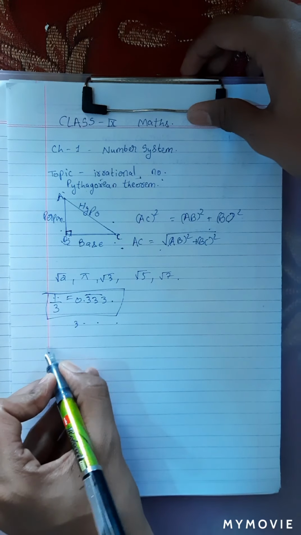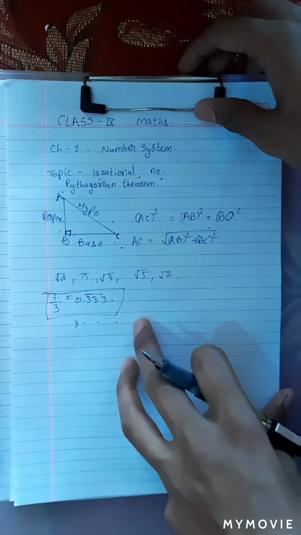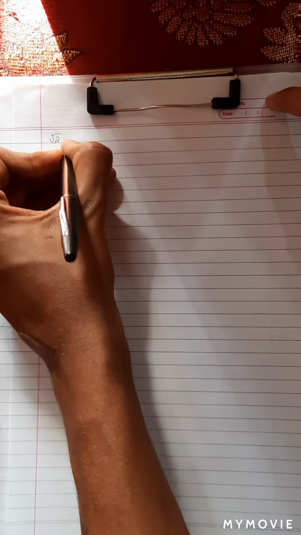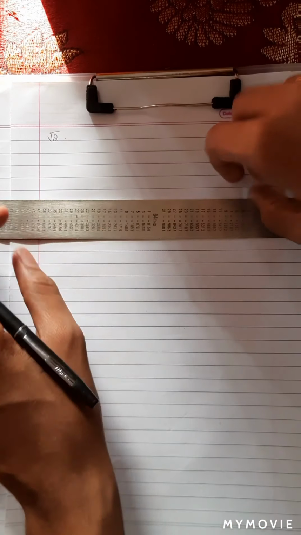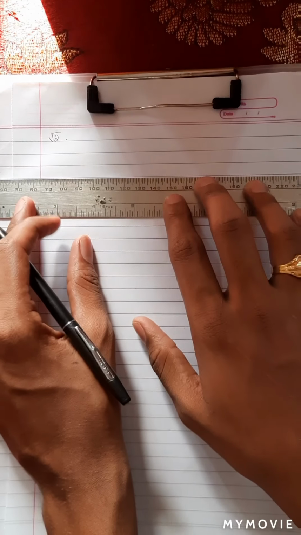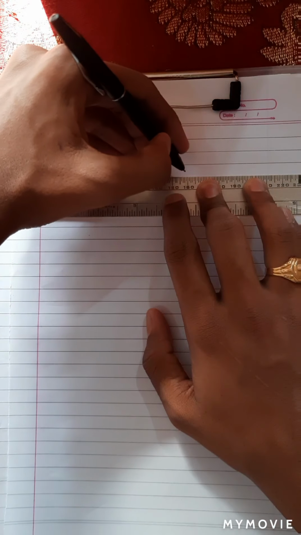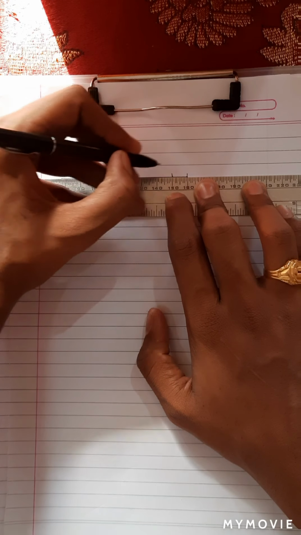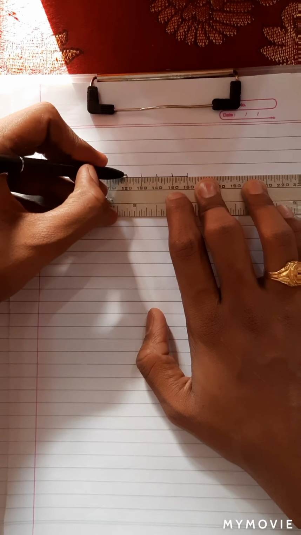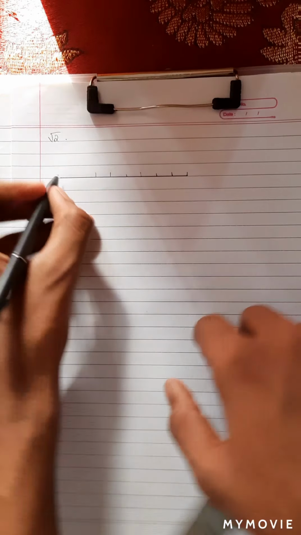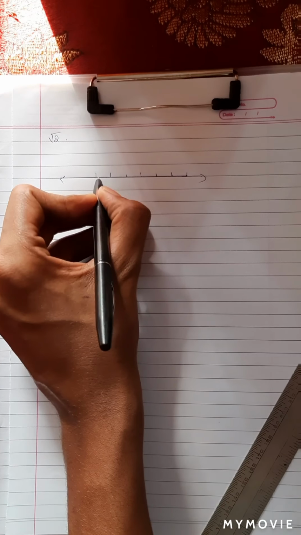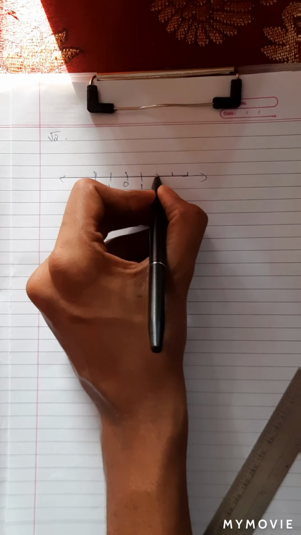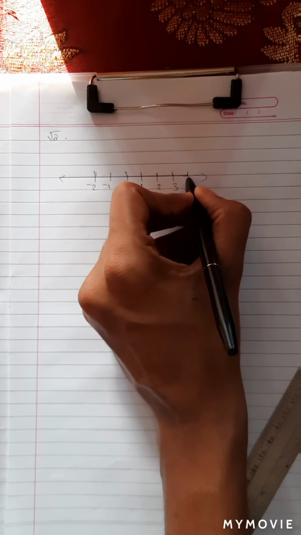So now I will explain to you how to find these irrational numbers on the number line. Guys, now we are going to find the value of root 2 on the number line. So now draw a line of 4 centimeters and mark the numbers on it. As you can see here, 0, -1, -2, +1, +2, +3, +4.